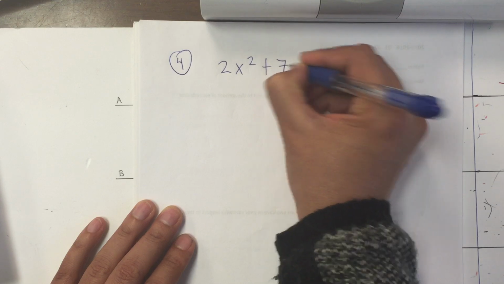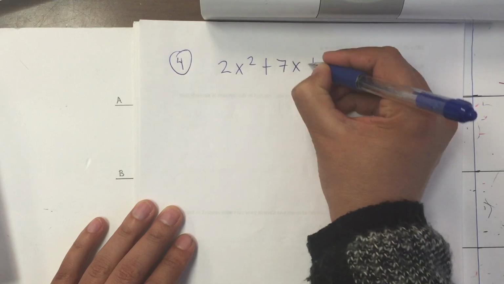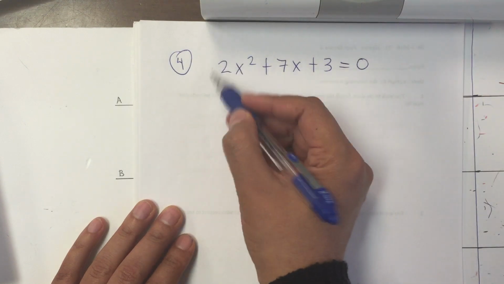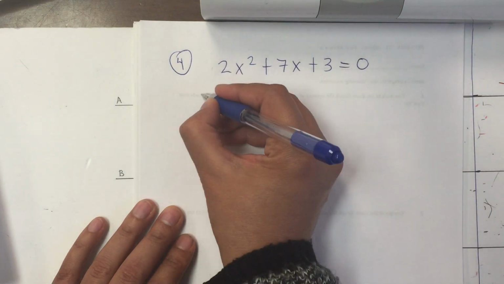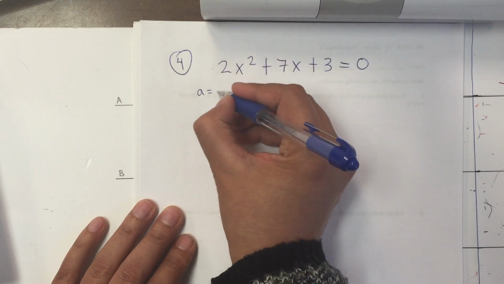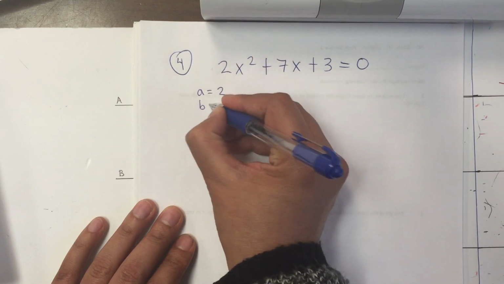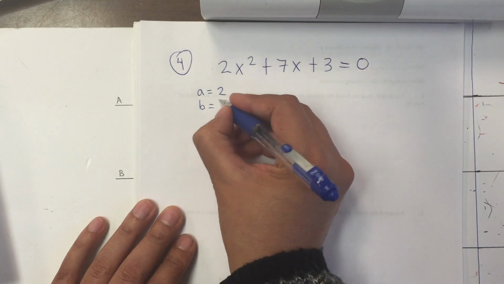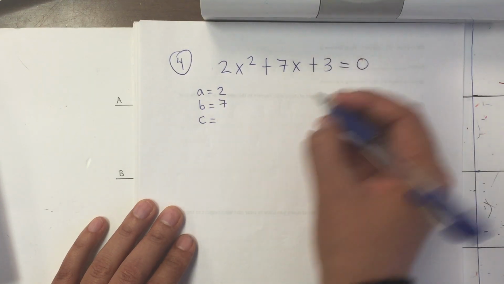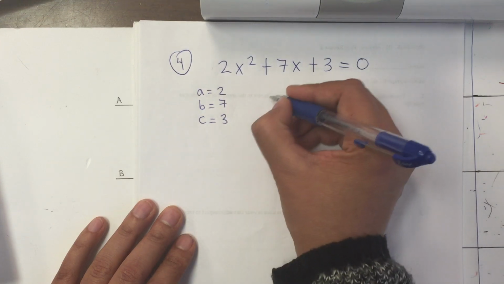Okay, what about when we have a coefficient? Same thing, all we're doing is replacing the 1 in the a with a 2. So my a is the coefficient of x squared, so it's 2. B is the coefficient of x, so it's 7. And c is the constant number, so it's 3.